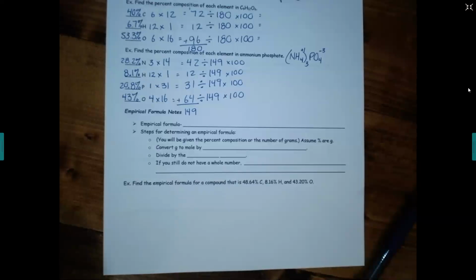Hello again. So today we're going to learn about empirical formulas, which is basically the opposite of what we learned yesterday with percent composition. So once again, some things you should have in front of you.